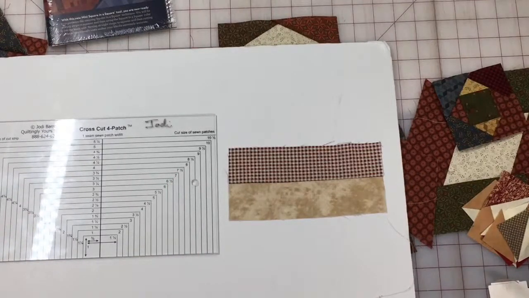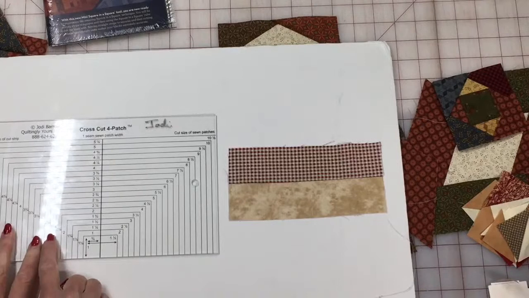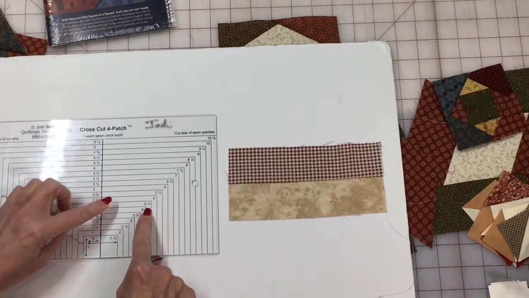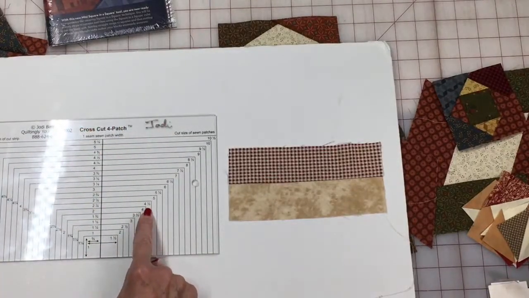Let's say that you have a jelly roll that's 2 1/2 and you want to know what size of 4-patch. Come in here and find the width of your strip, 2 1/2, and follow around, and it tells you that the cut size is going to be 4 1/2.